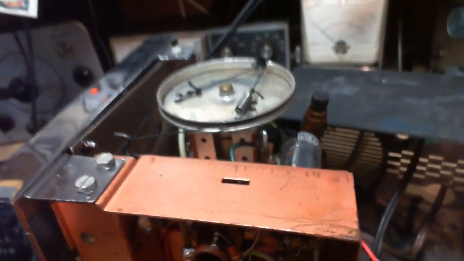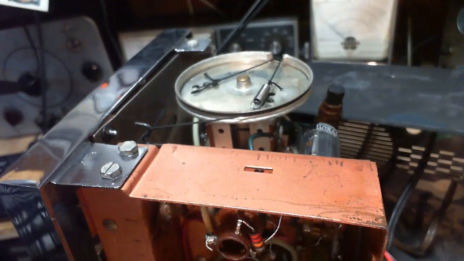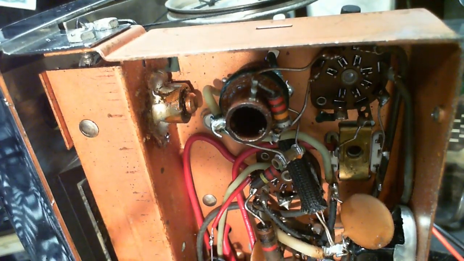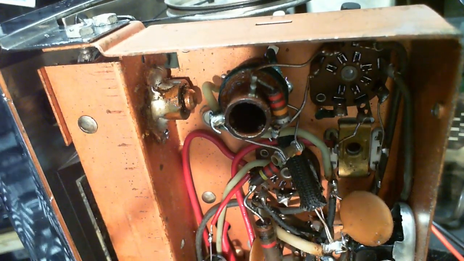Got to be something to do with the capacitor. Could it be I'm varying the capacitor frame's connection to the chassis? It's got two pretty potent screws holding it in. One of them I just tightened up. How could that be the problem?